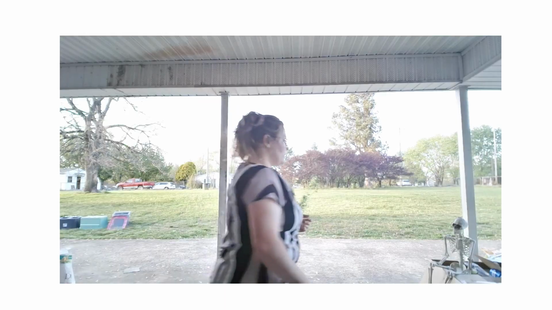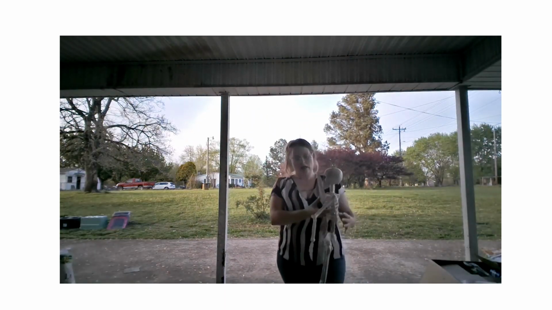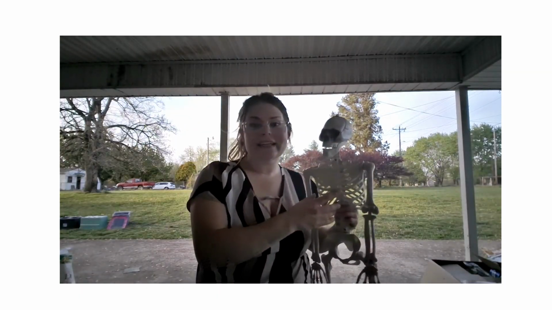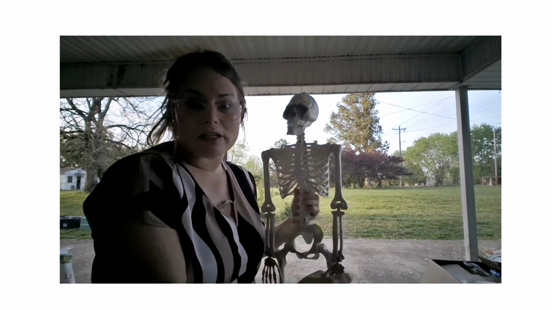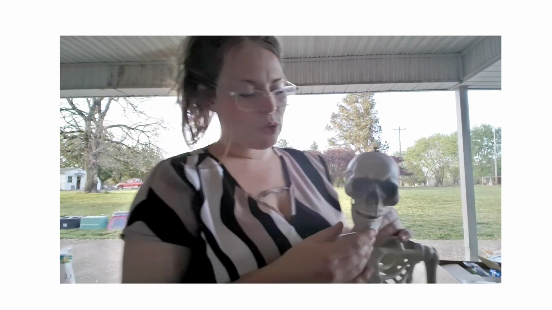I have my skeleton here. Unfortunately he is not anatomically correct because his palms are not facing forward, but he will do. So I'll go over some of the skeletal bones.